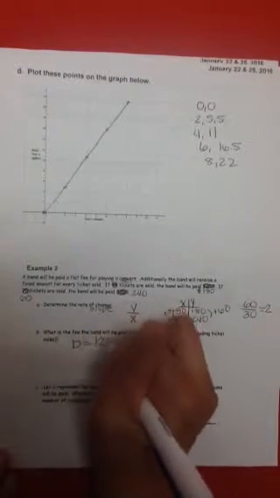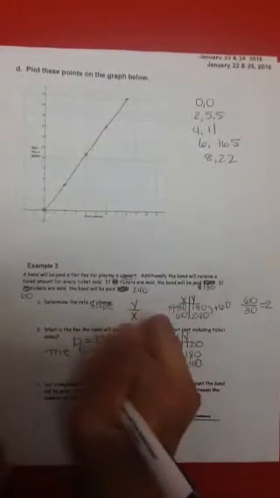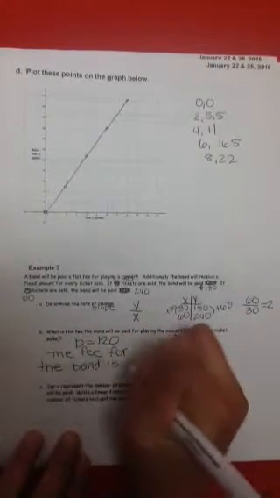Our y-intercept is also our starting price, how much it's going to cost with the band just to show up. So in this case, our b is $120. That is our starting price. That is the fee for the band. So just to book the band is $120.